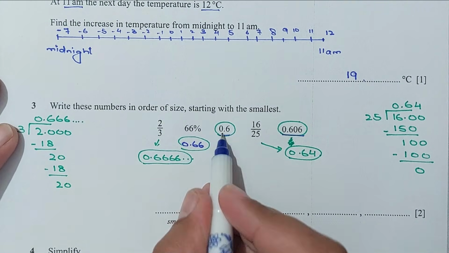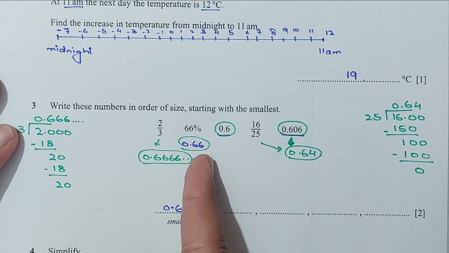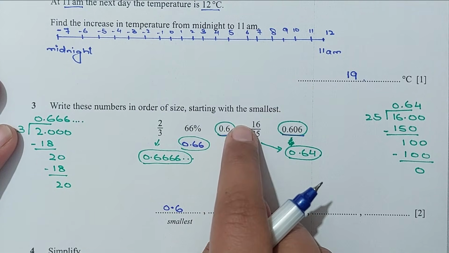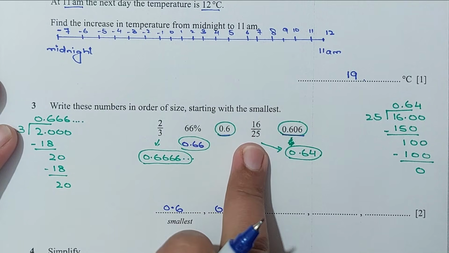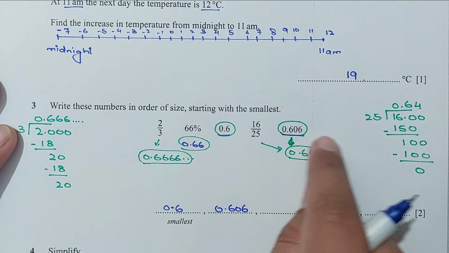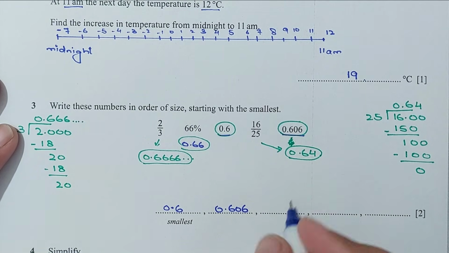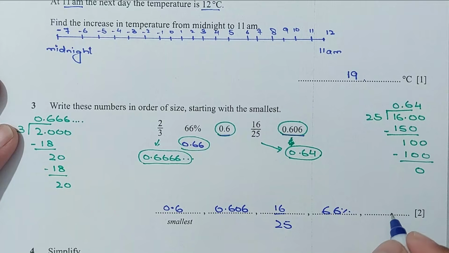The smallest one is 0.6, and then we have 0.606, because after the 6 we have a 0 and then 6. We are left with the rest of the three: 0.64, then 0.66, then 0.666. So 0.6 is the smallest, then 0.606, then 16 over 25, then 66%, and the highest one is 2 by 3.